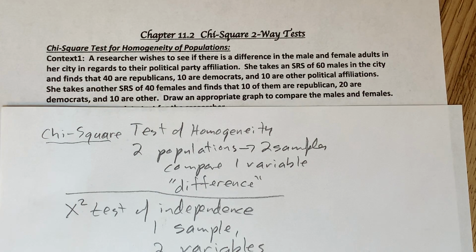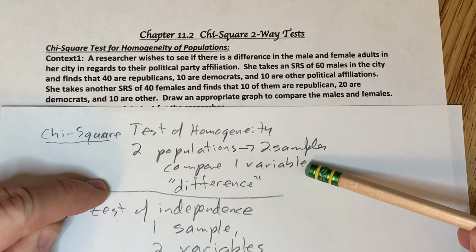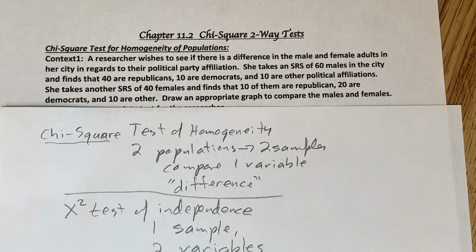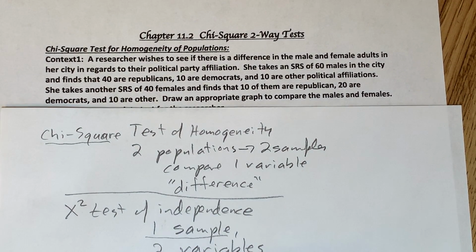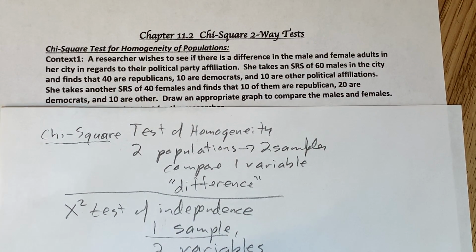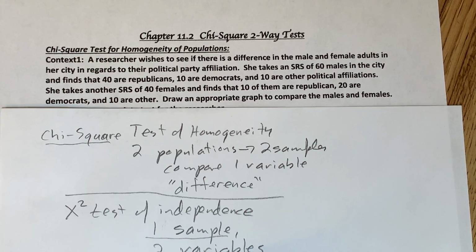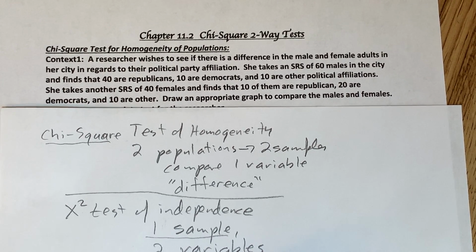Or, the way of wording it, like on this other problem I said with Alabama and Mississippi, it could word it, say we took one sample, is there a relationship between what state people are from and their political party affiliation? Something like that. But the key thing that you would need to notice is just one sample, and it's asking, is there a relationship between the two variables? So that is sort of a key word.